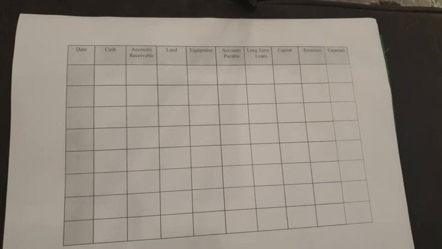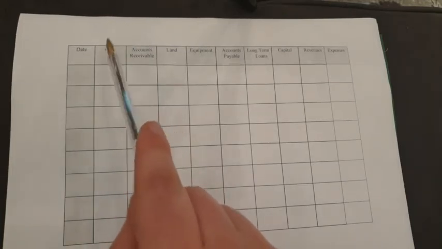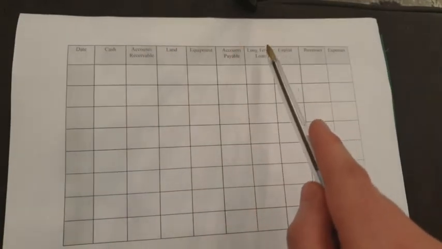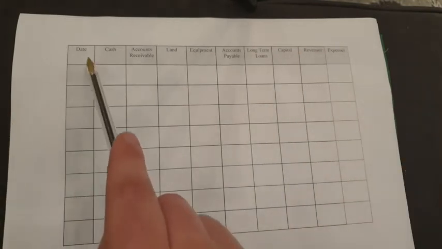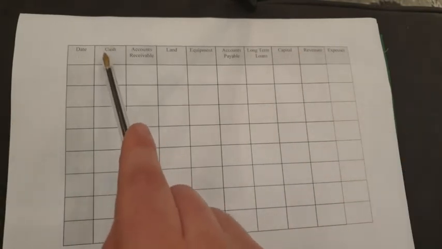In this exercise we have a list of transactions, and it is required to complete this schedule and to show the effect of transactions on accounts. Before we start explaining, I'd like to note that each account title on the top of each column is given. So it is given that in these columns we have cash, accounts receivable, land, equipment, accounts payable, long-term loans, capital, revenues, and expenses. So these accounts are given. However, in this column we will fill the date.